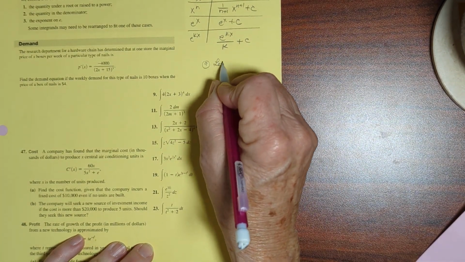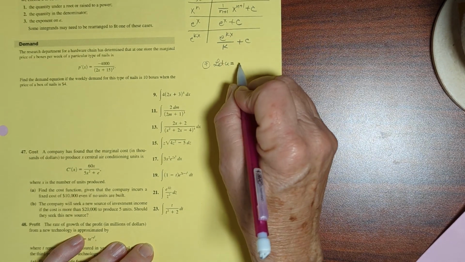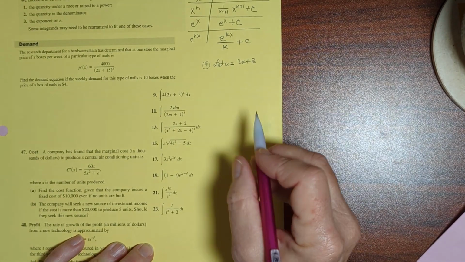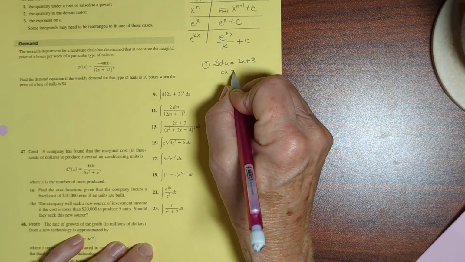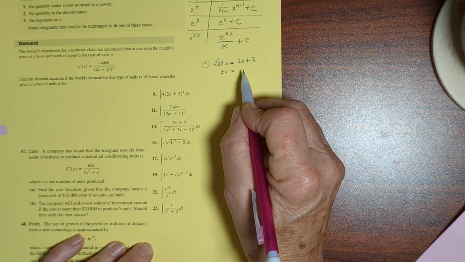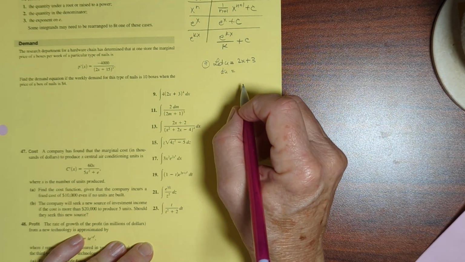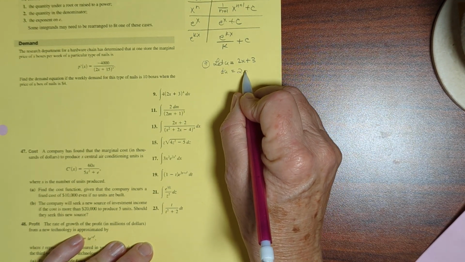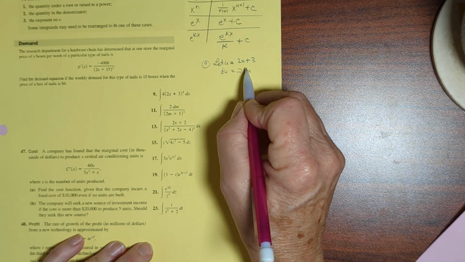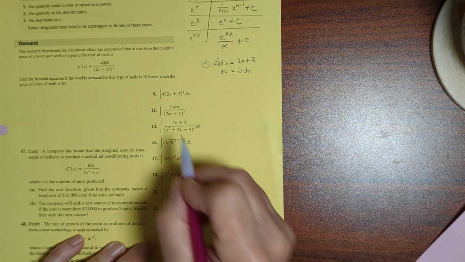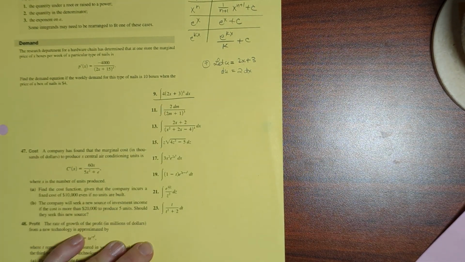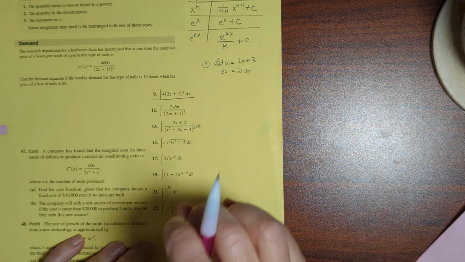Let's let u equal 2x plus 3. Then you take the derivative of both sides. The derivative of u would be called du, and the derivative of 2x plus 3 would just be 2 dx. So you take the derivative of u with respect to u and of x with respect to x. Now we need to rewrite this integral totally in terms of u, exactly and accurately the same thing.